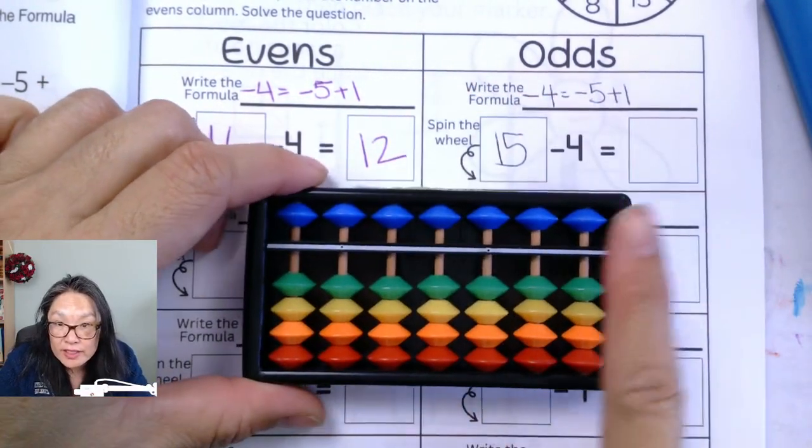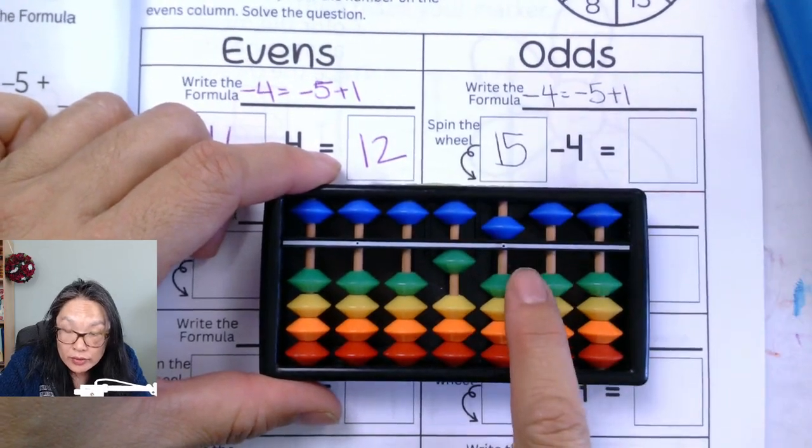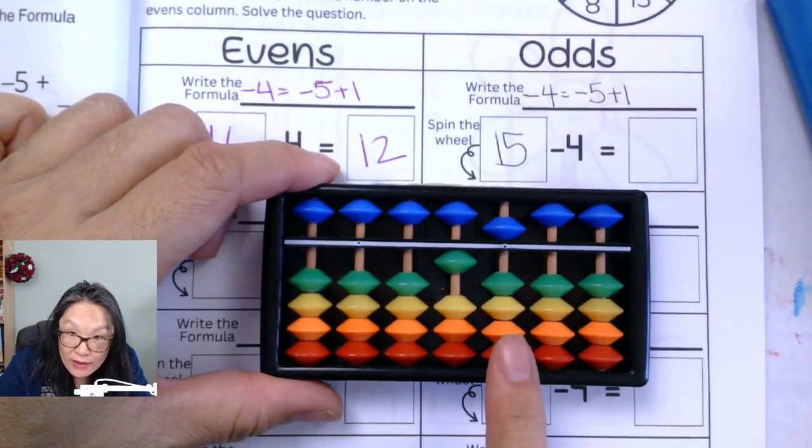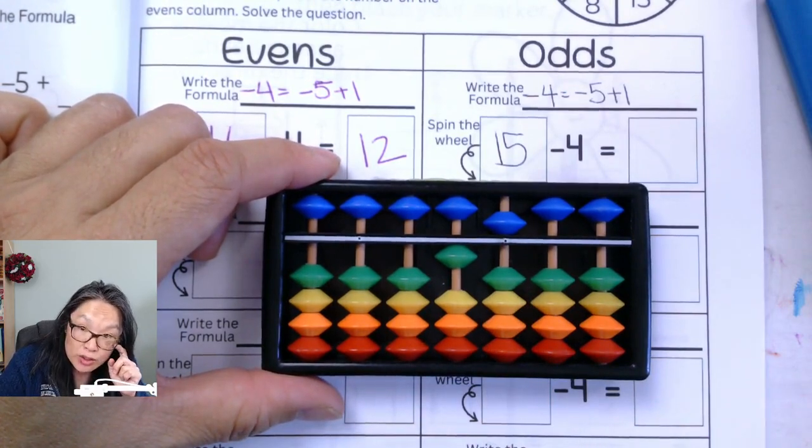Here's the question, 15. If I have 15 on my abacus and I want to take away the 4, what am I going to do? I need to minus the 4. I don't have any beads to take away the 4. So now what we're doing is we're installing critical thinking. How do I take away the 4?